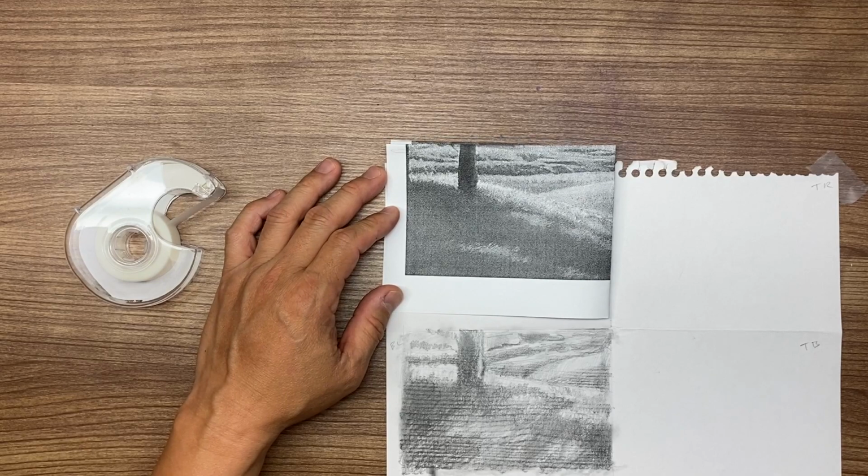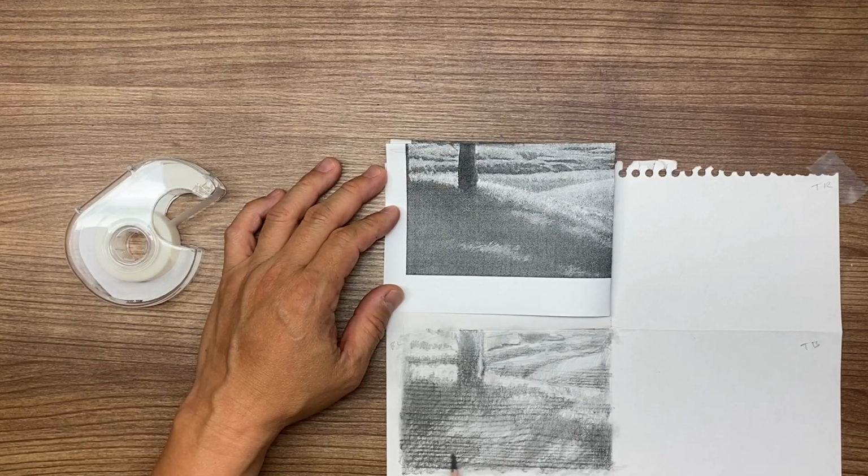I think this area needs to go darker. I don't like these little pieces of areas coming through here.